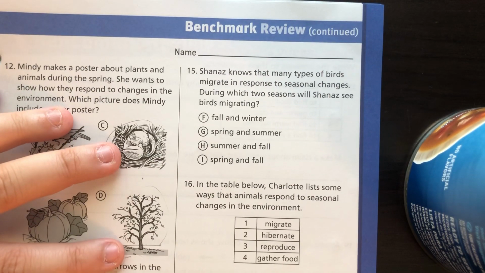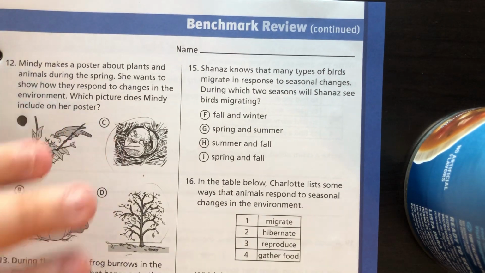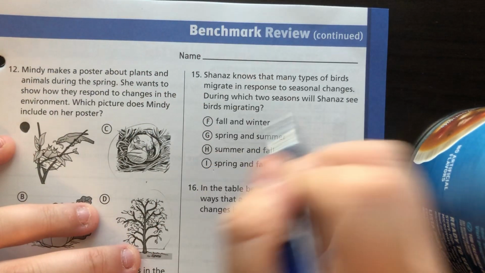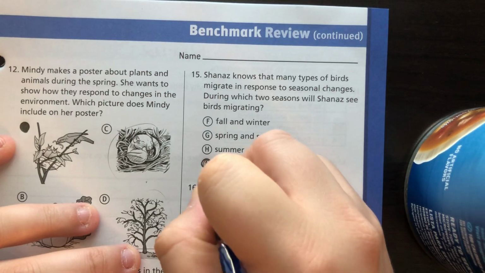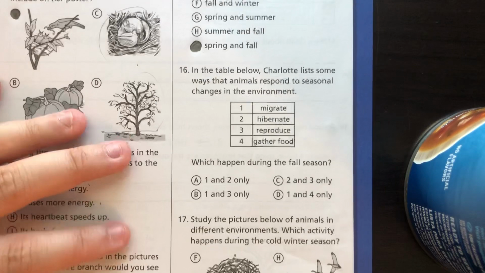15. Shanaz knows that many types of birds migrate in response to seasonal changes. During which 2 seasons will Shanaz see birds migrating? So when will she see them moving from one place to the other? She's going to see it in the spring and in the fall, because in the fall they're starting to leave and in the spring they're coming back. So that's when she's going to see them moving.